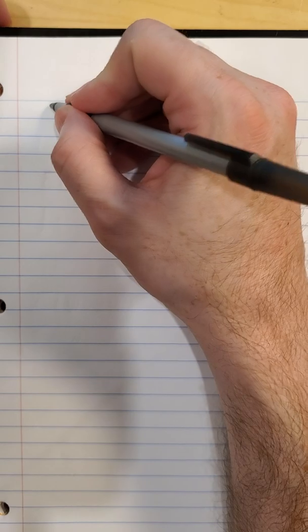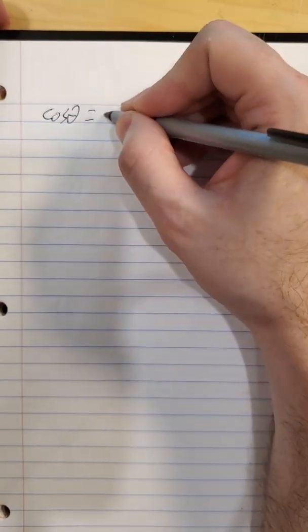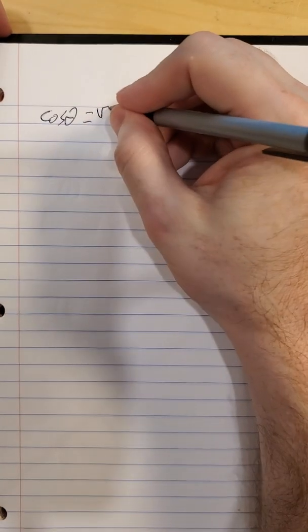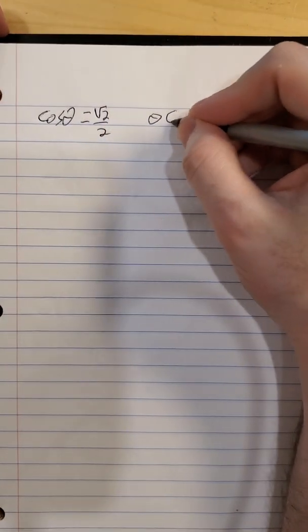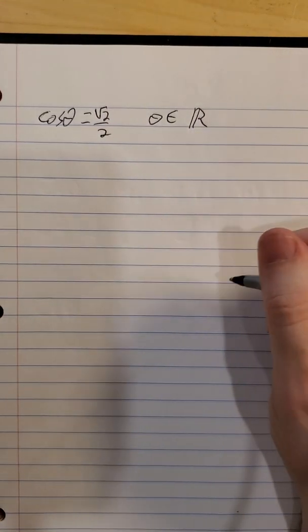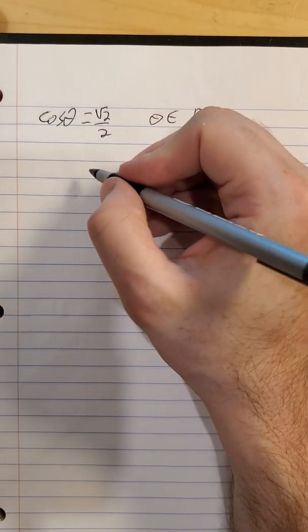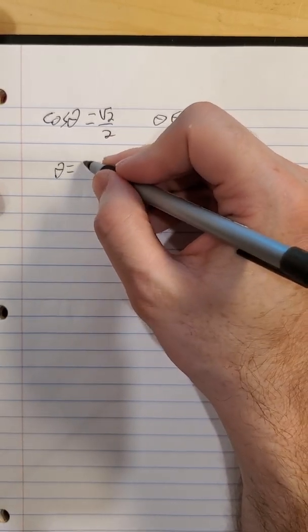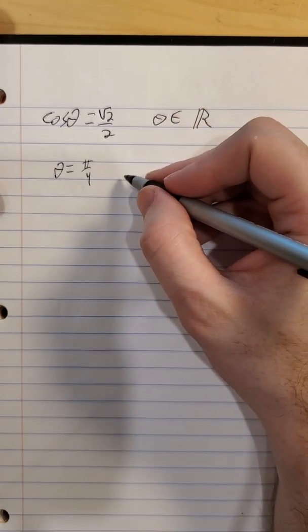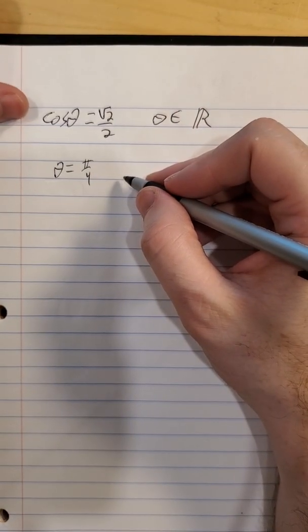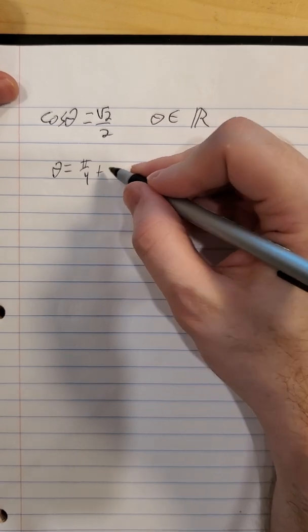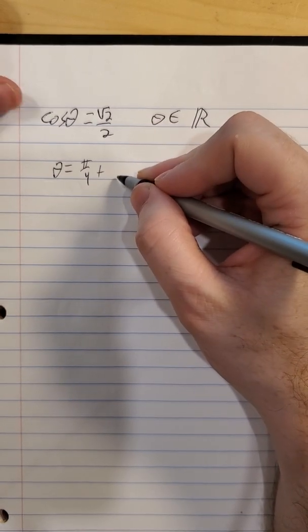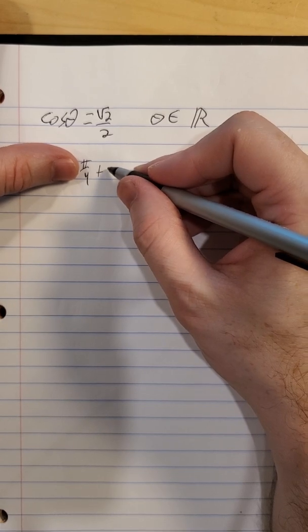Well, if we lifted the domain restriction on the previous problem, so if we had the equation cosine theta is equal to root 2 over 2, and this time just said theta is in the set of reals, well, we know that we have theta equals pi over 4, but then we could have any number of laps around the circle that still land us on the same spot on the unit circle.